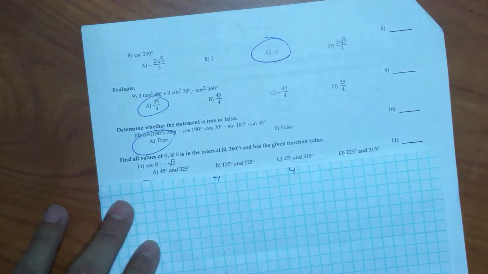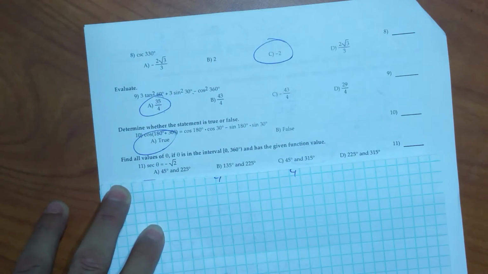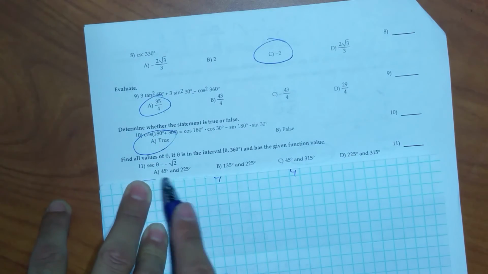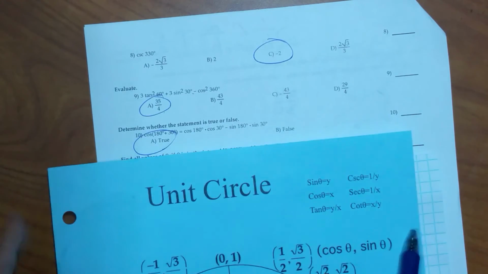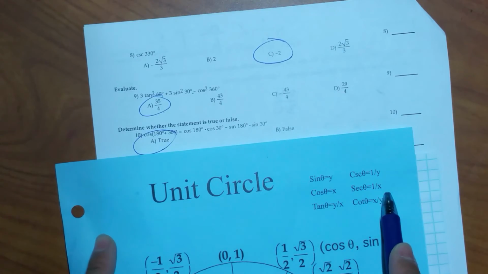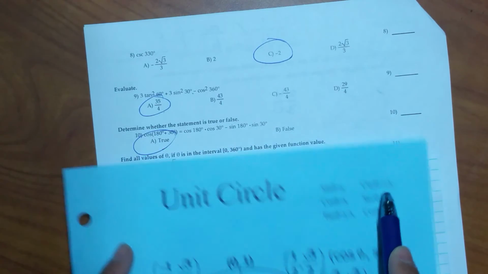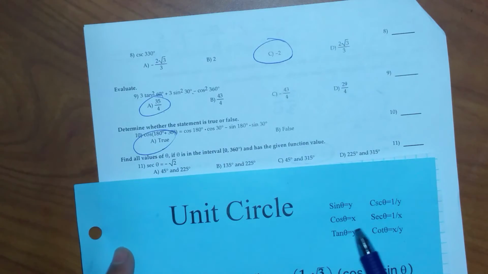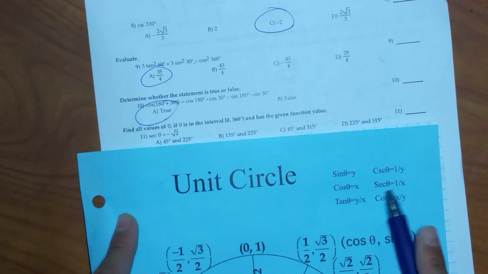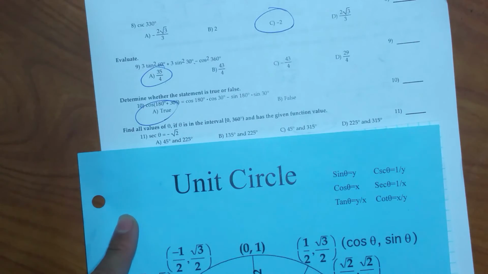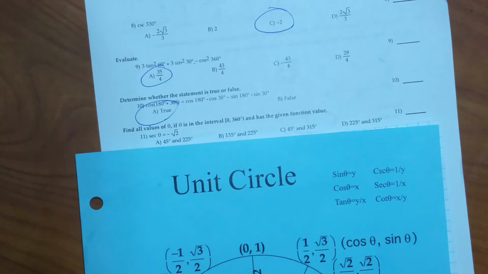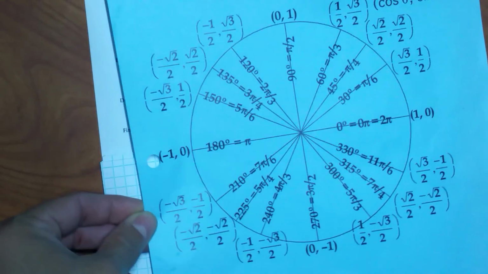Okay, number 11, secant. So now I have to try and find this on the unit circle. So secant is a reciprocal identity. So secant is the reciprocal of cosine, 1 over x, right? So let me slide up a little bit. So that's the cosine. So where's cosine going to be negative at? What quadrant? Quadrant 2 and 3.